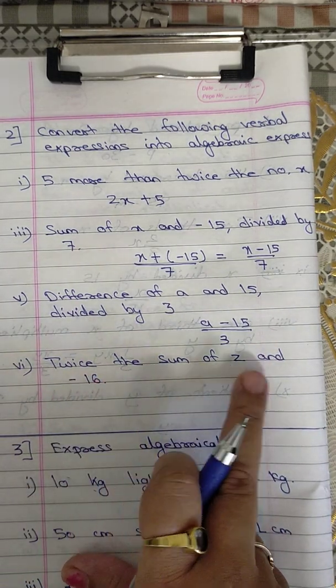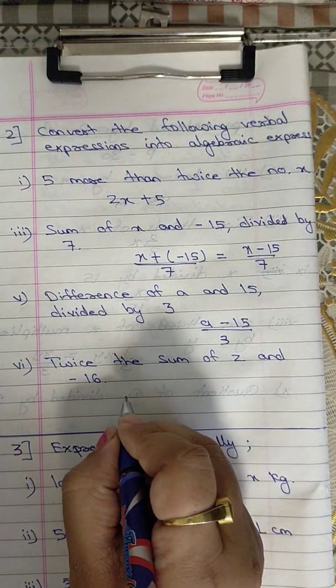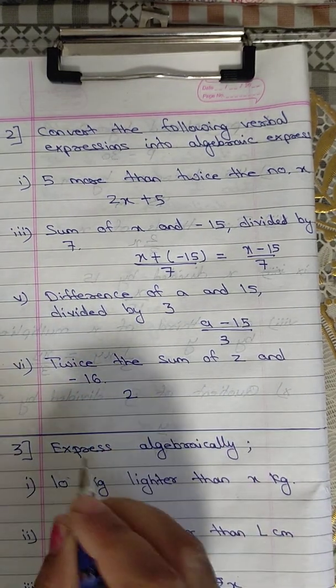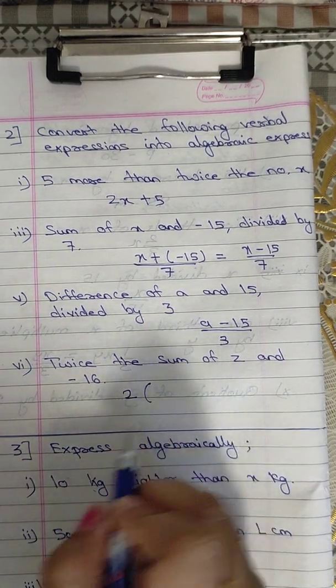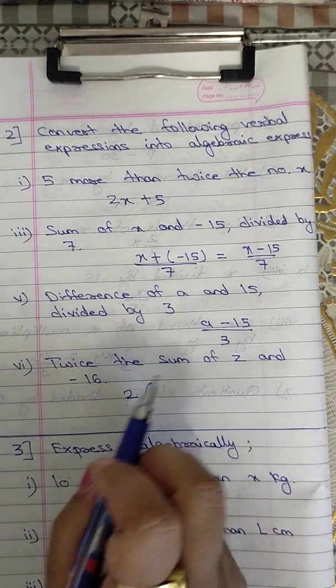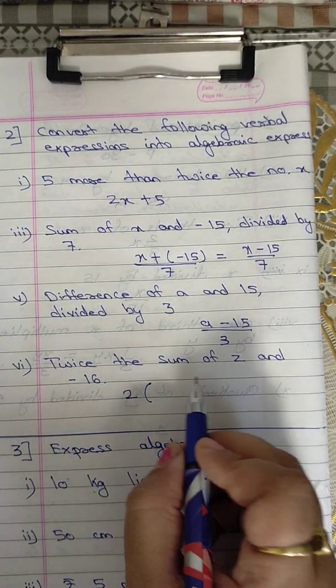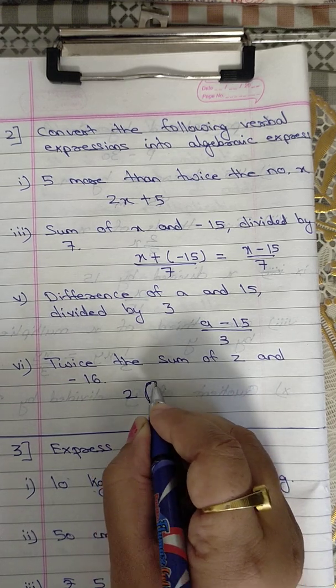Twice the sum of z and minus 16. Twice means multiply by 2. Both the terms, because it is saying in the question. So let's have a bracket, because this 2 will be multiplied by both the terms, z also and minus 16 also. Now the sum of z. Let's have this bracket.